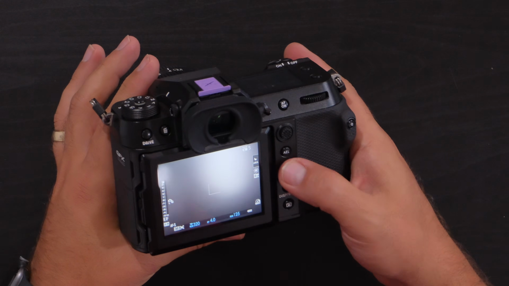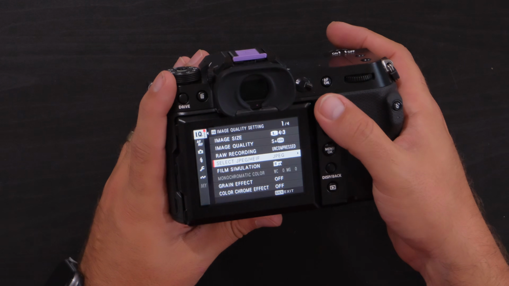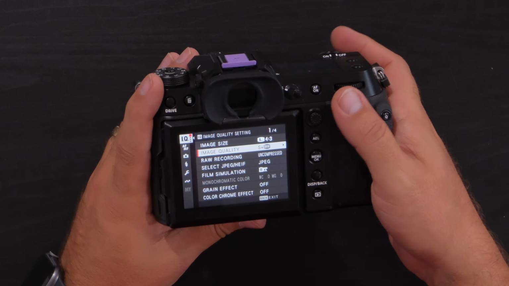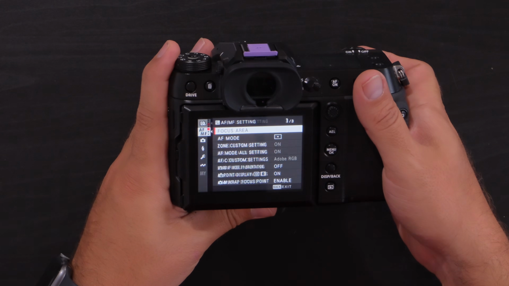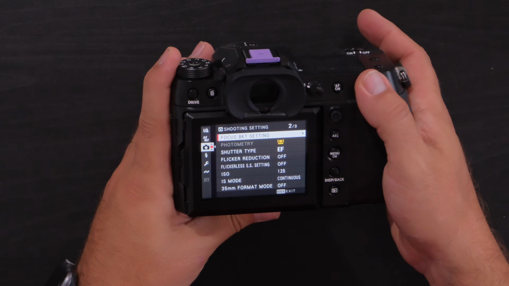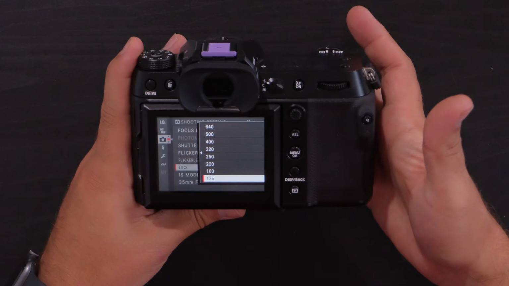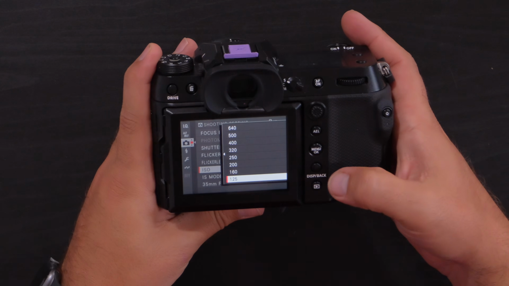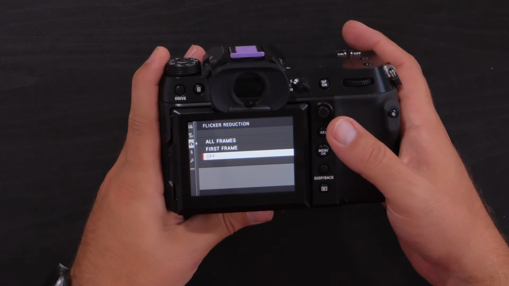So to navigate the menus on the GFX100S II, you simply press the menu OK button, and then you can use the joystick to navigate the menus left, up, down, and to the right. But you can also use the front and rear command dials, and that's quite useful if you want to be very fast. So when using the front command dial, it'll make you jump full pages. And then you can use the rear command dial to change single elements. And then you can also click it to act as OK to get into sub-menus. And then you press display back to go back. And if you use the joystick, you can also click it to act as OK as well.